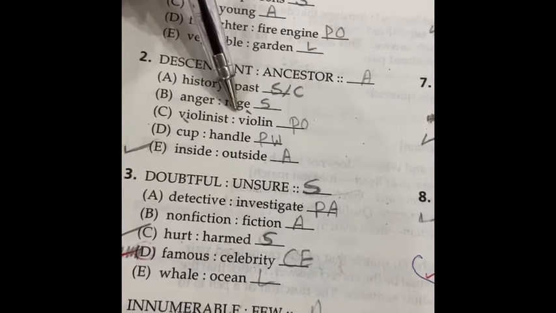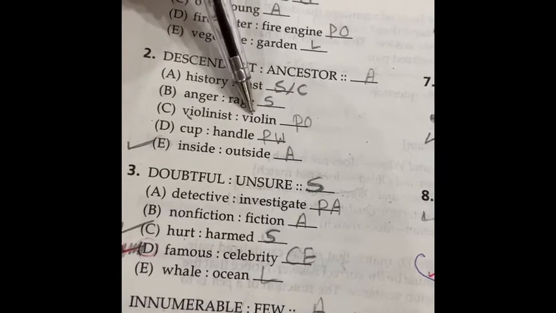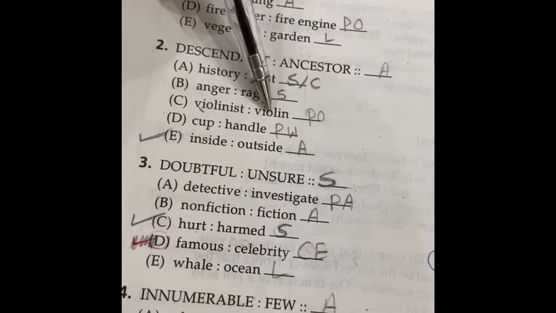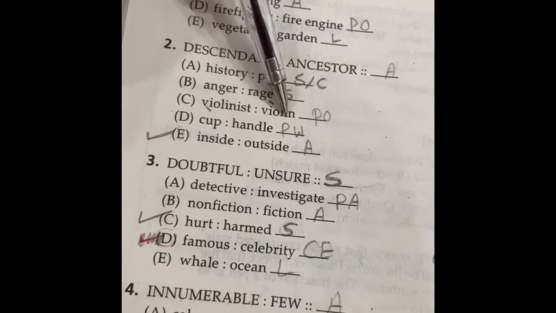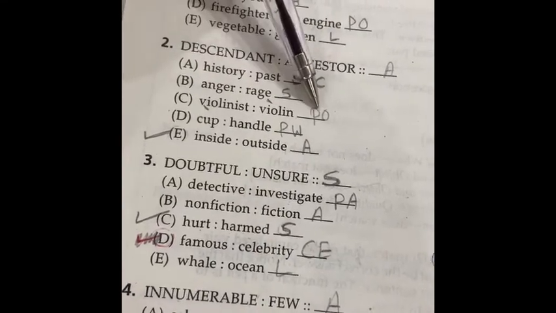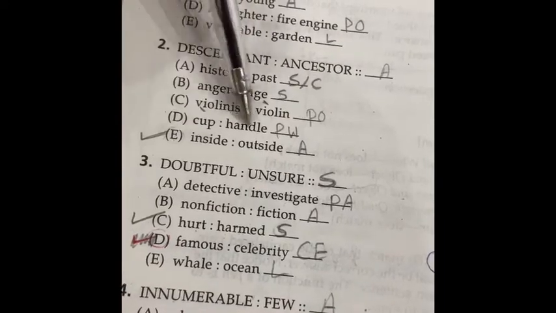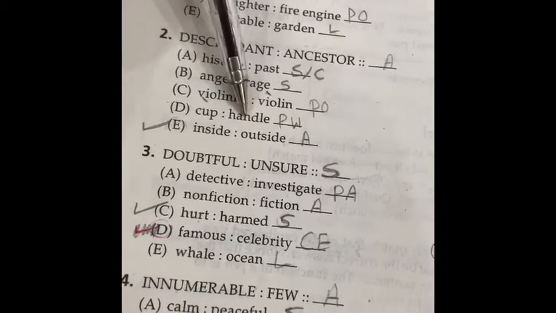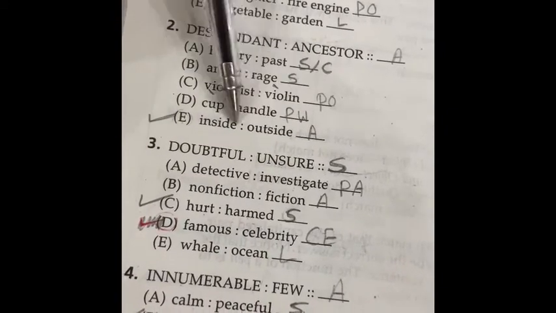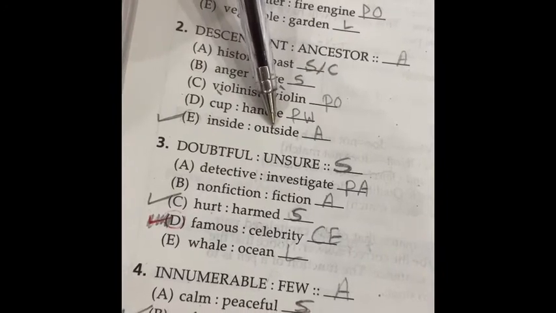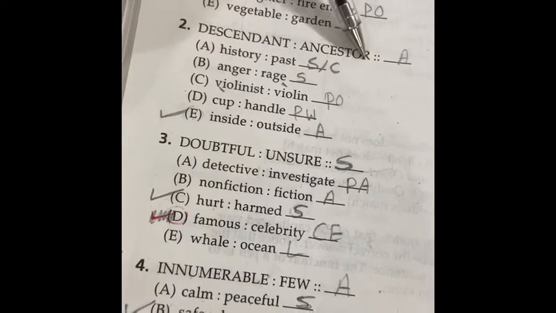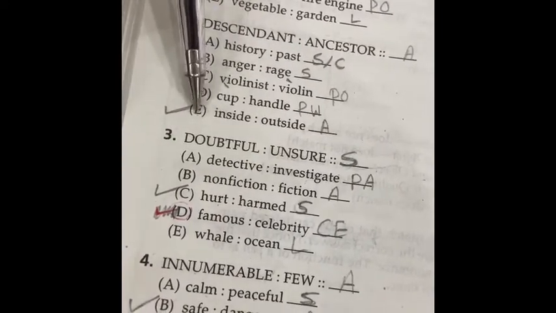Violinist and violin. This is performer and object. He uses the violin when he is playing. So he is playing the violin. This performer playing the violin, so we say performer and object. Cup and handle. You know the handle. Okay, so it is part and whole. Inside and outside, these are opposites, so we call it antonyms. So this will match with the question, so we tick the answer E.